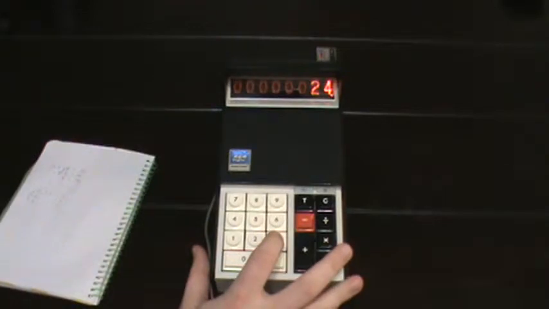Now if I type in another number, so let's say 3, the calculator still remembers that the first number was 12. And so if I hit equals, it's now going to do 12 times 3, which is 36. And if I do 4, it still remembers that the first number is 12, so 12 times 4 is 48.